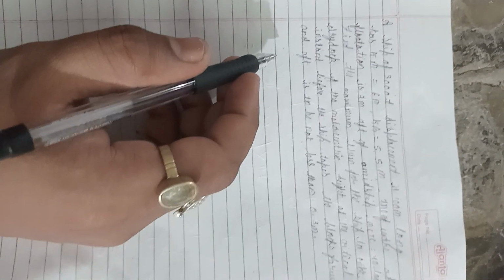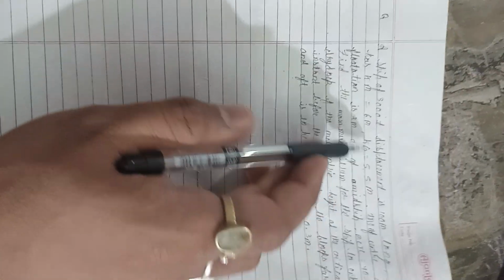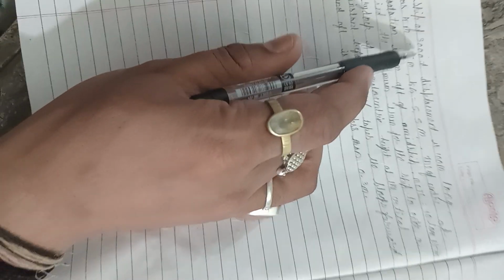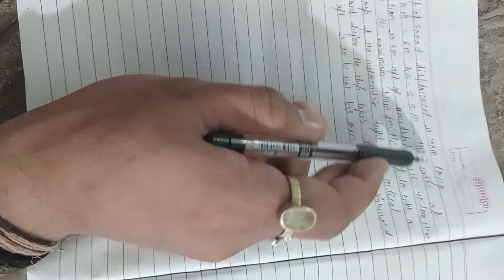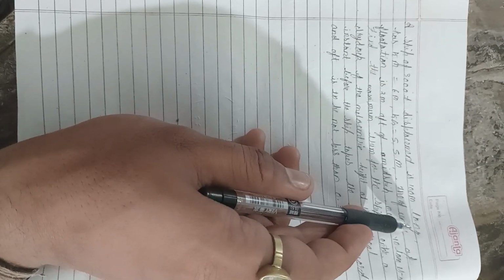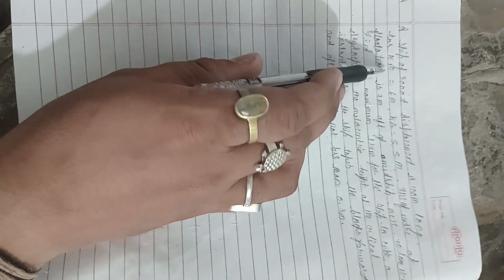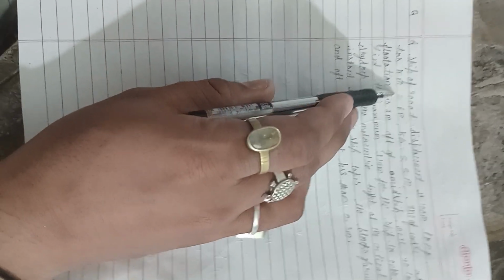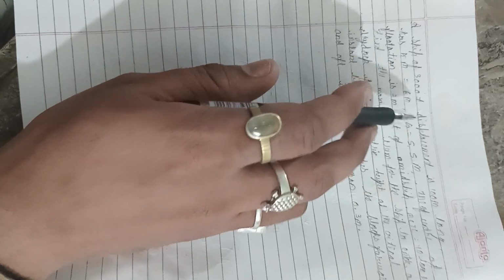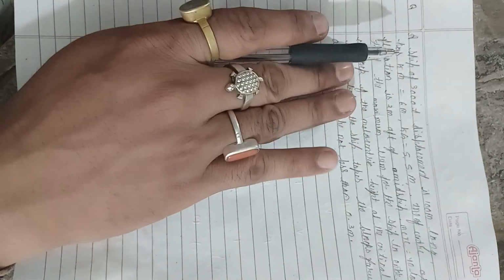So now we come to another numerical. I'll first read the question for you. A ship of 3000 ton displacement is 100-meter long. This ship is 100-meter long and the displacement is given. It has got a KM value. I hope these terminologies are clear for you. I'm not going to explain all these terminologies.